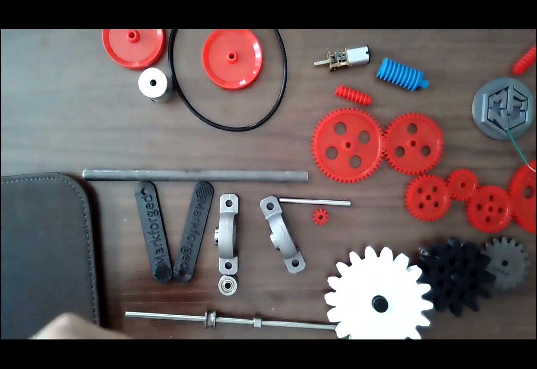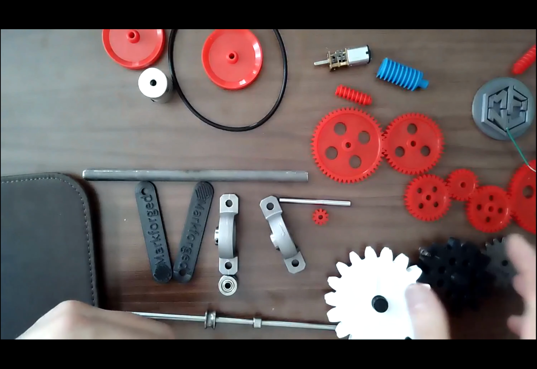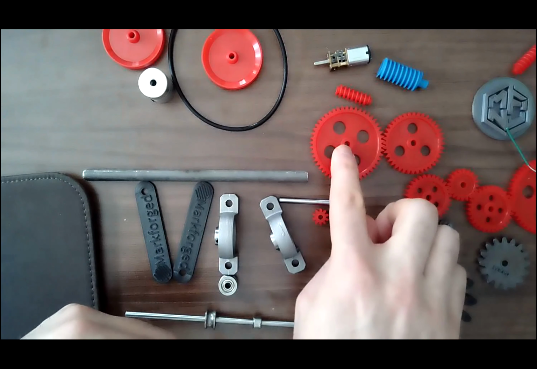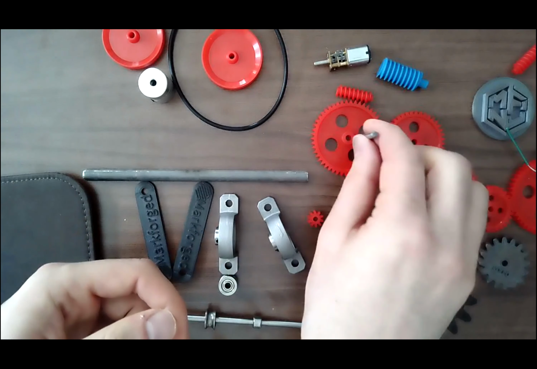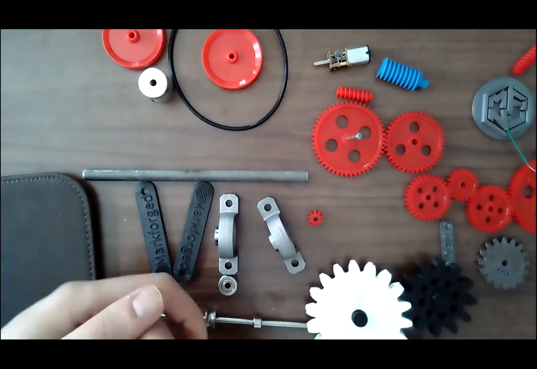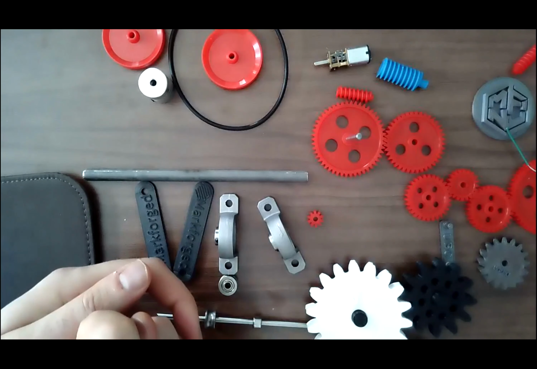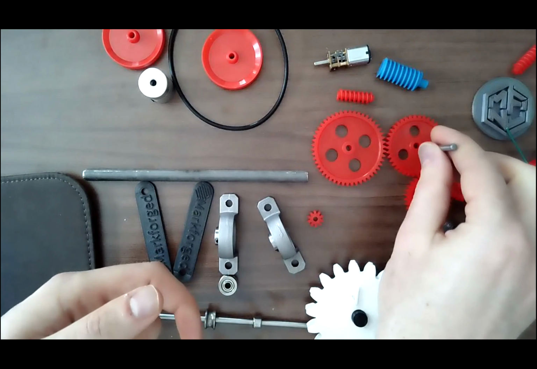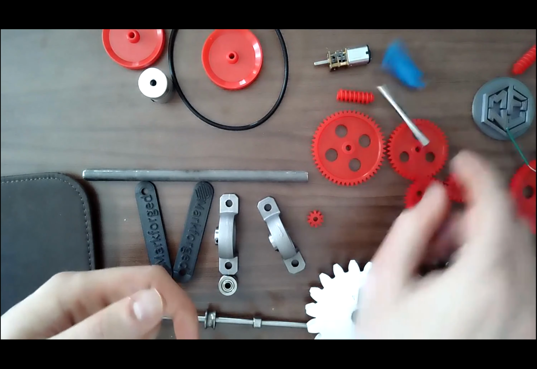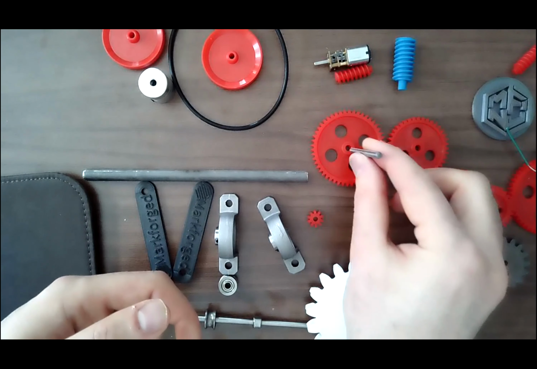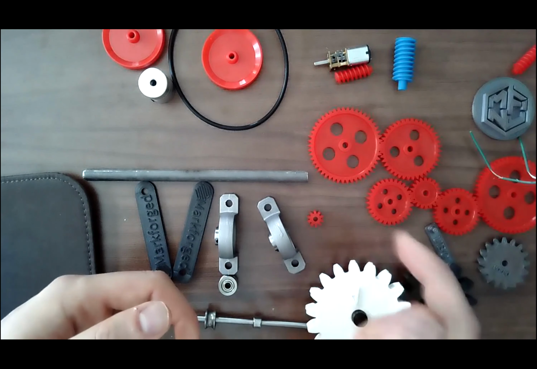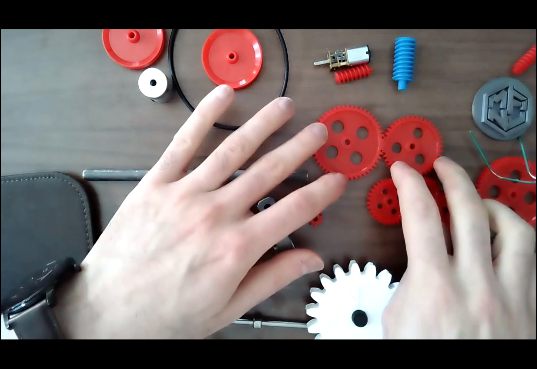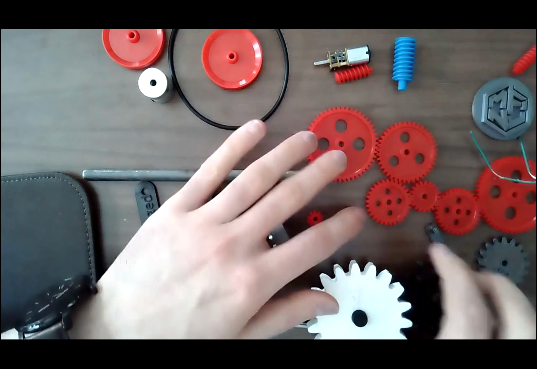And I have lots of gears here. So a gear transfers power from one shaft, like one shaft here, which you now see perpendicular to your screen, to another shaft. And we can have several of them, depending on our application. So the first gear rotates the second one, and so on.